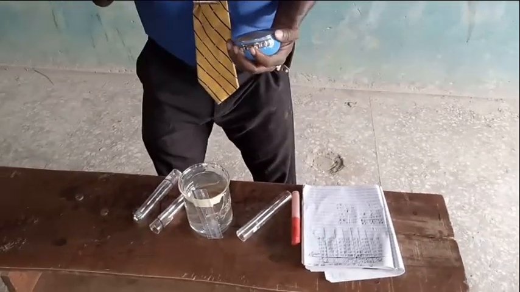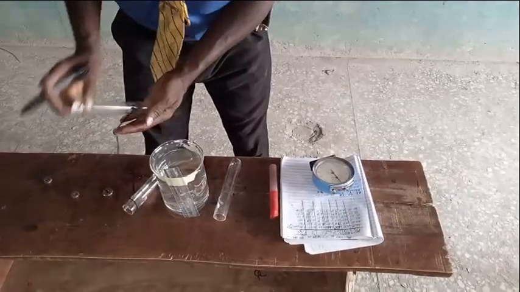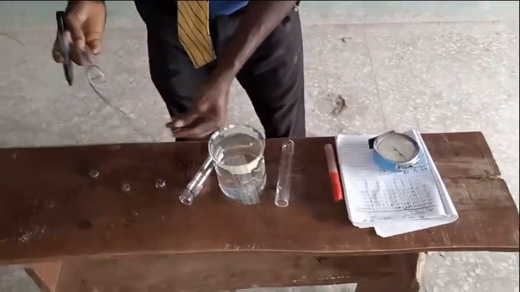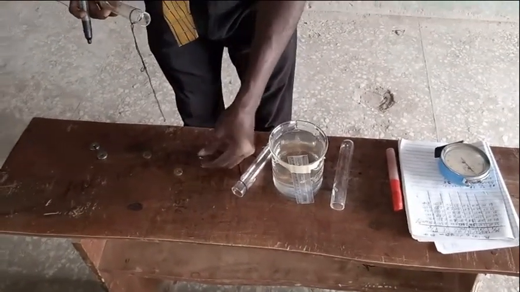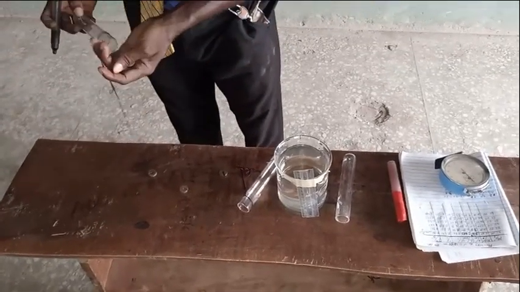The next one is 30 grams. This is 10 grams, another 10 grams. These are 2, 5, this is another 10 grams. 10 plus 10 plus 10 is equal to 30.